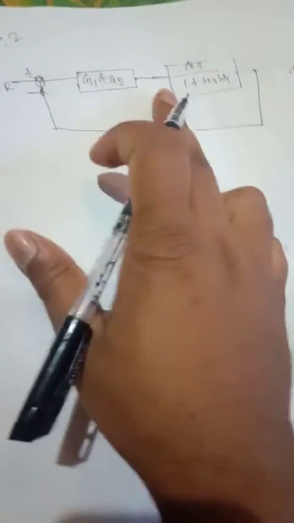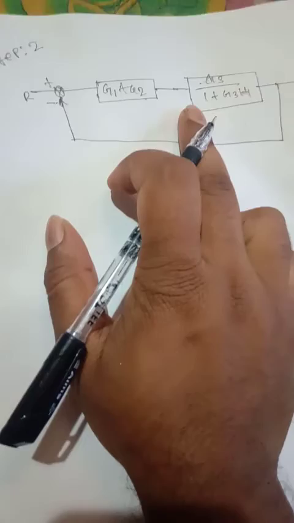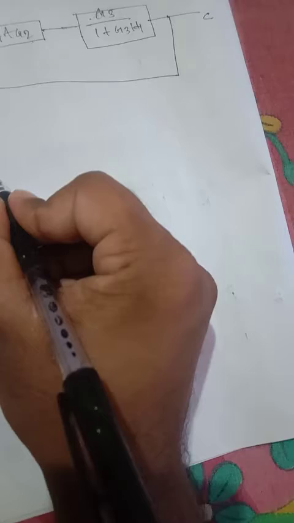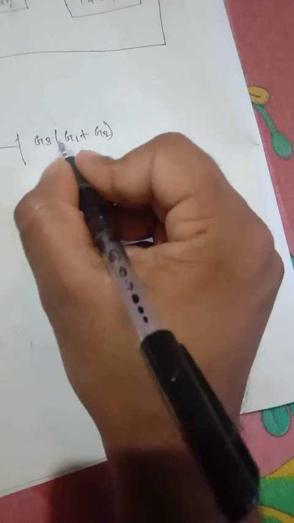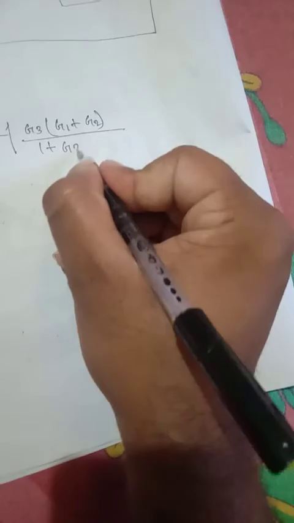See, both transfer functions are connected in series. Then the result in step 3 is G3 times G1 plus G2, that is G3 (G1 plus G2), by 1 plus G3 H1.